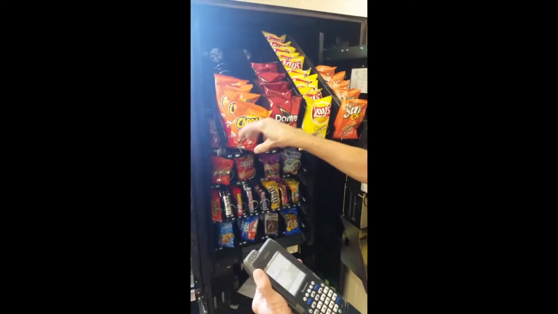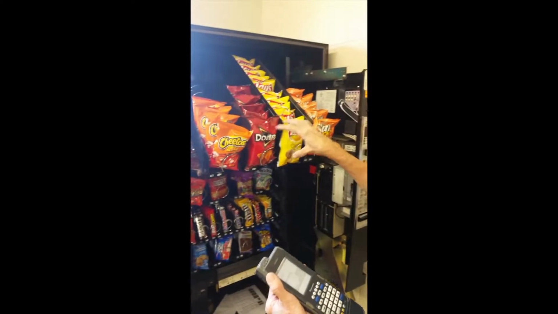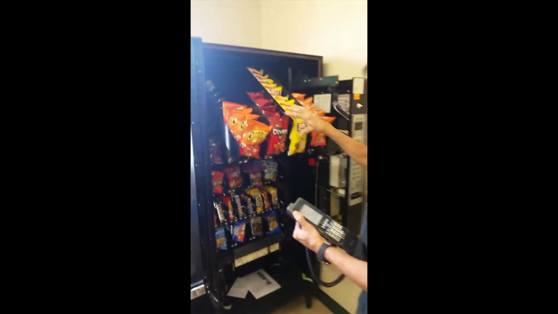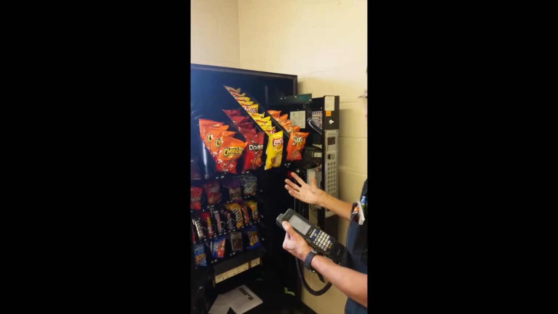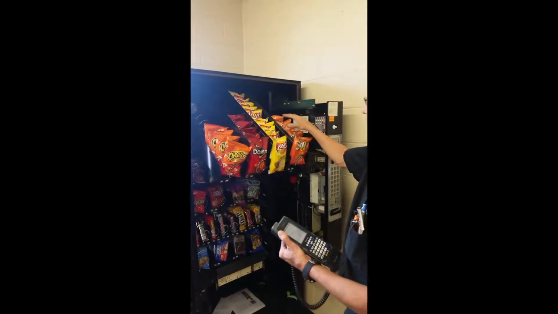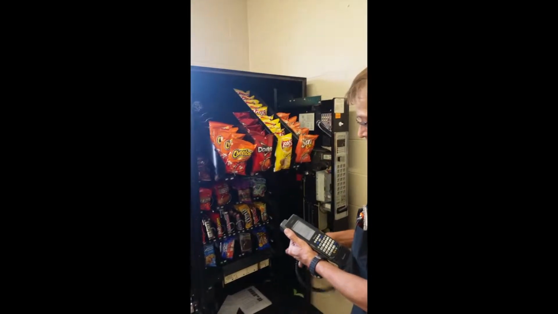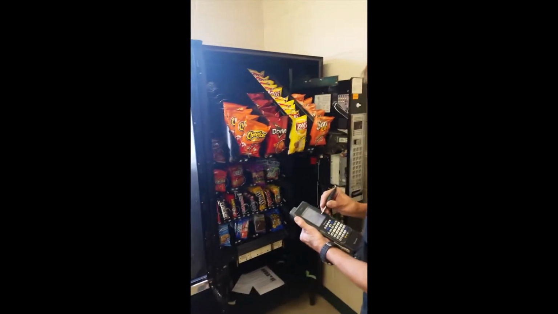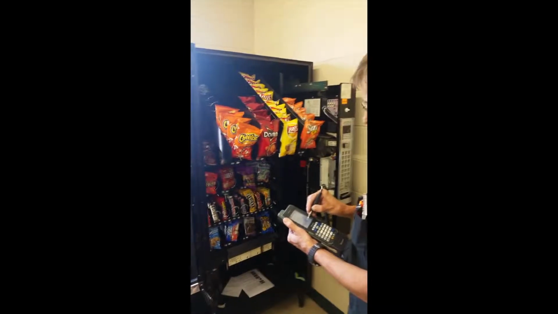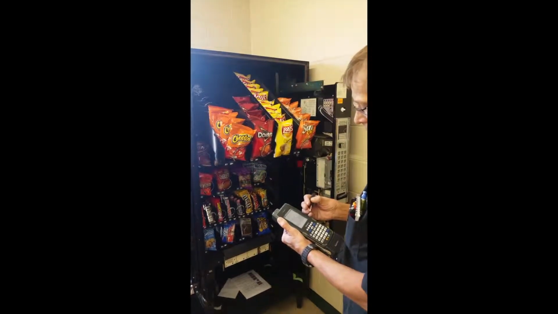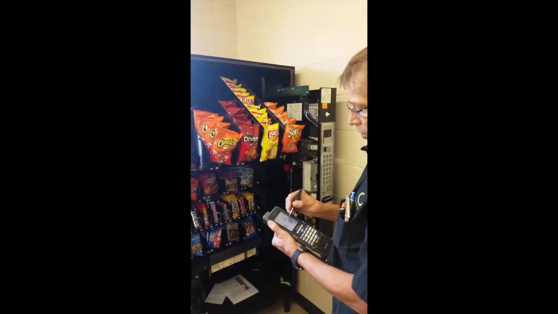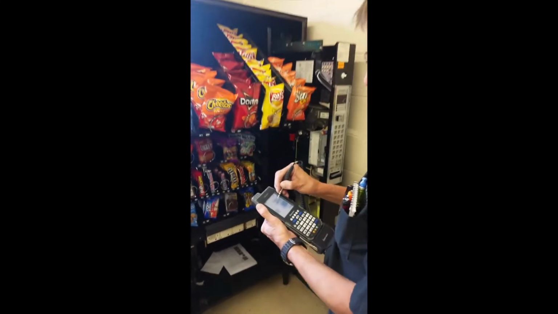Normally you would have this one filled all the way, but this is just our work one. It isn't used very much. That's why some of these are just half filled. And then when you're done, you can just hit done. And then here's where you'd scan your money bag.